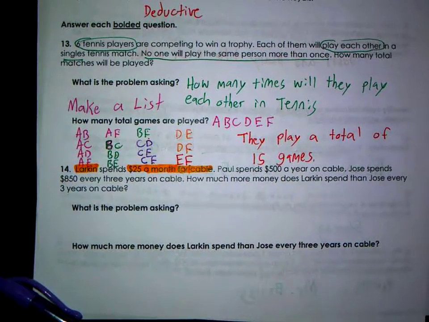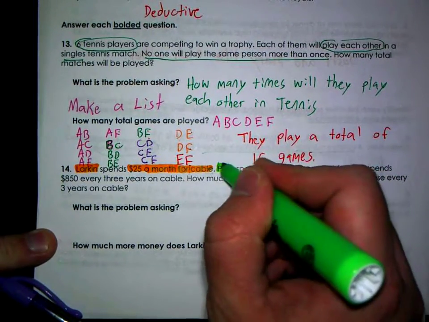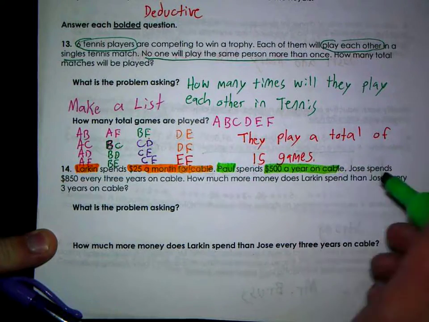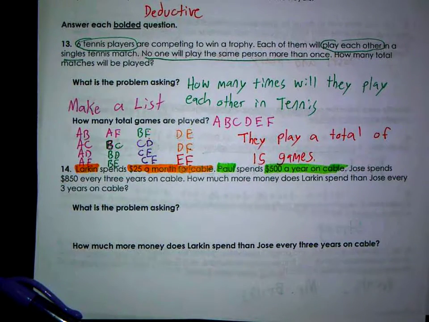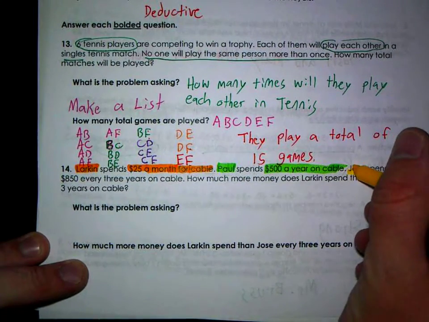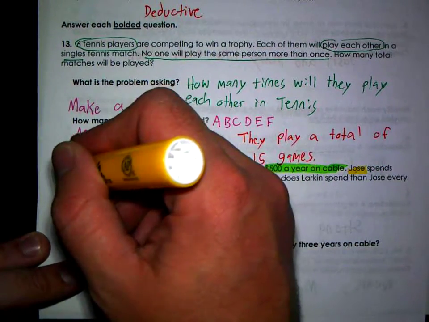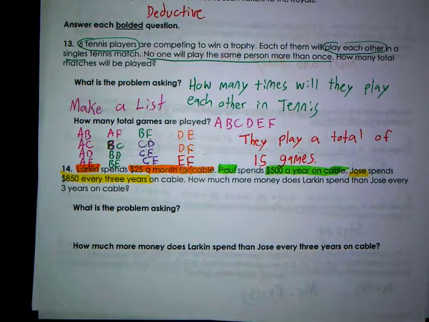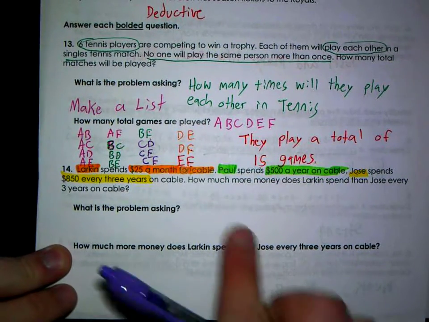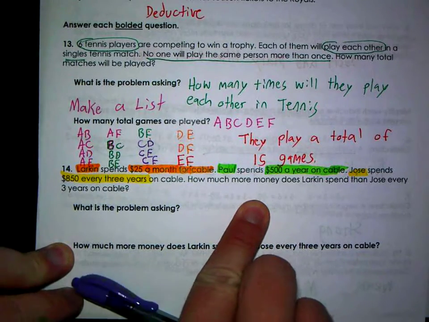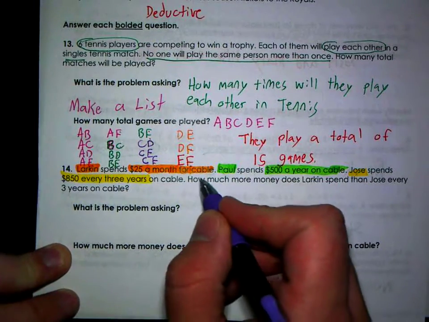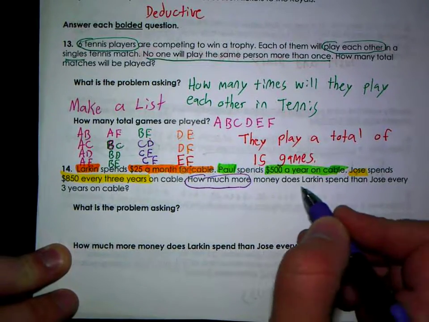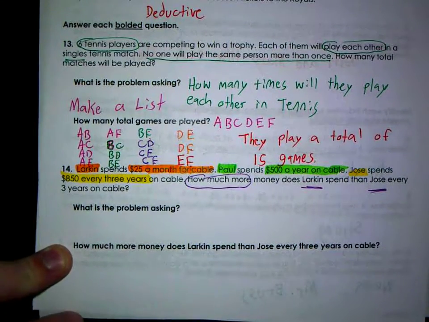Then you have Paul, and he spends $500 a year on cable. And then we have Jose, and he spends $850 every 3 years. And the question, how much more, that would be a subtraction problem, does Larkin spend than Jose every 3 years on cable?